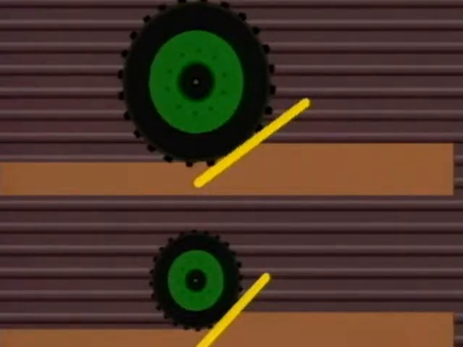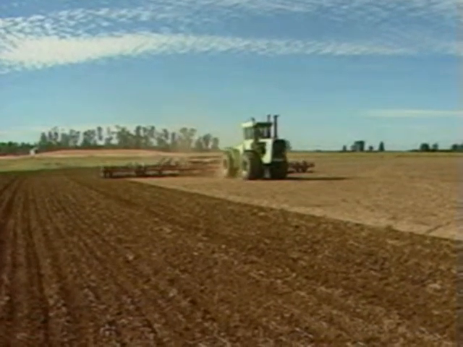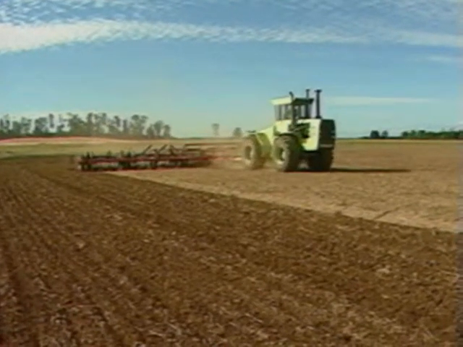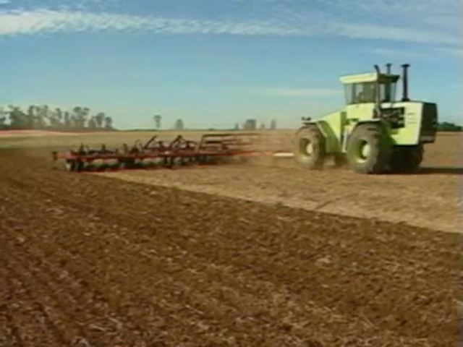This also gives us a lower level of soil compaction. Tall tyres are certainly better self-cleaning. As they roll through the contact patch and come out of it, they shed mud very, very easily. Tyre life is much improved because of the longer footprint.